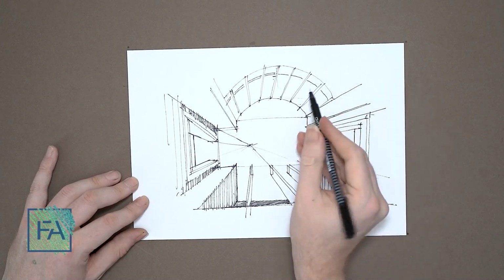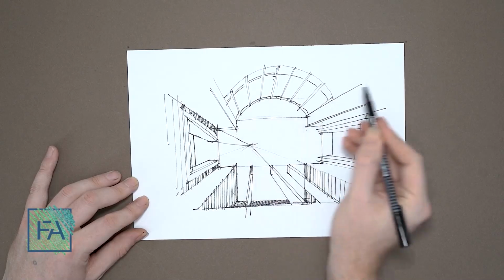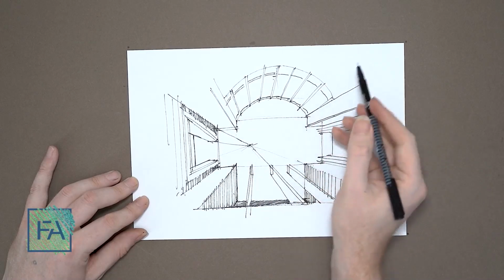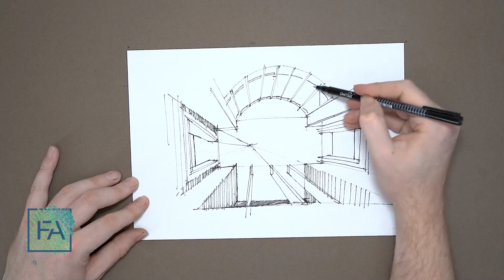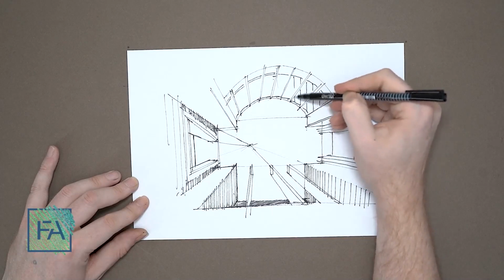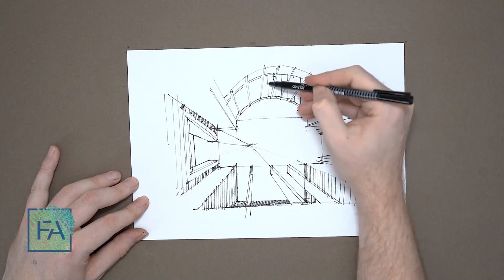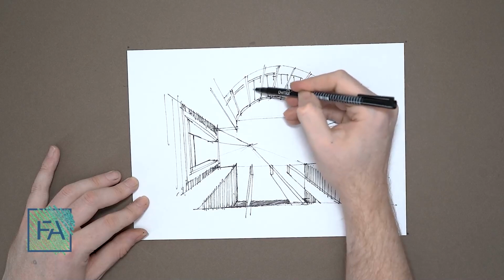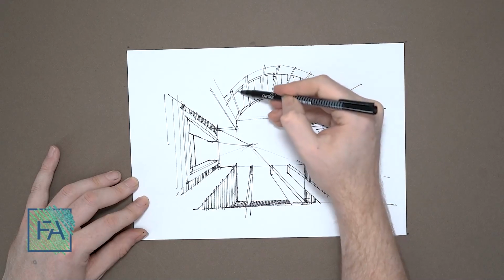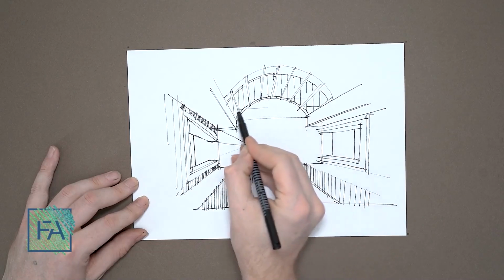Now let's add the floor tile one by one. Let's show the structure at the bottom of this window. Now let's add the floor tiles for the terrace outside. It could be different from the flooring inside, but it could be the same as well.